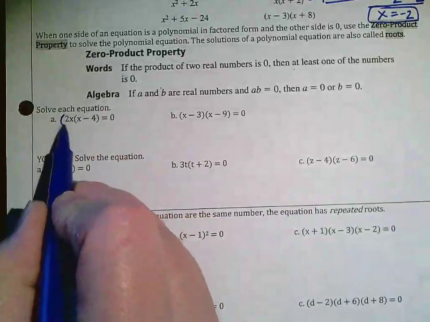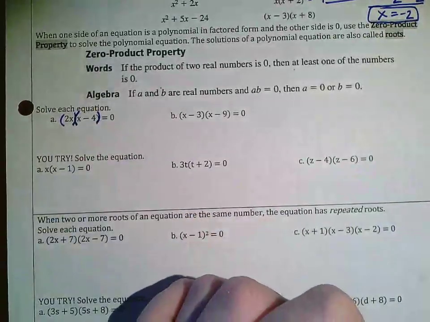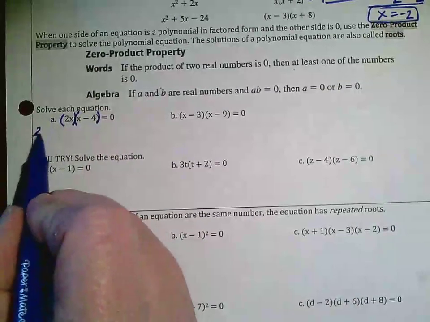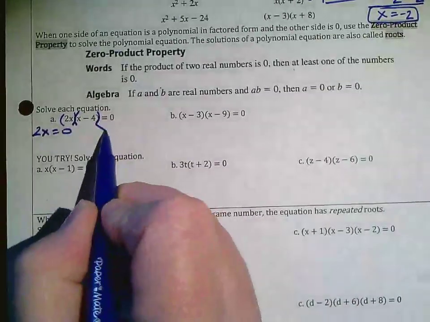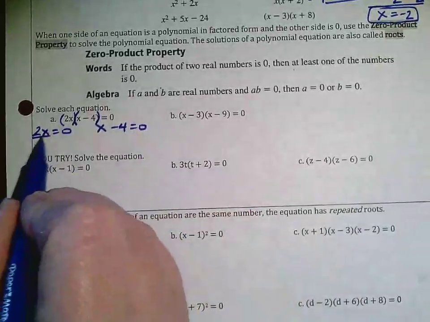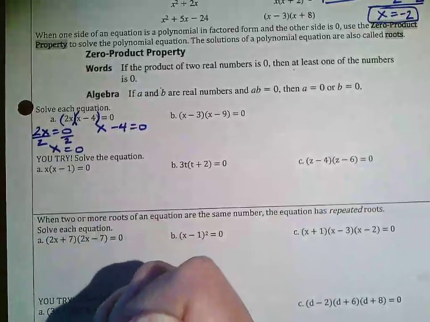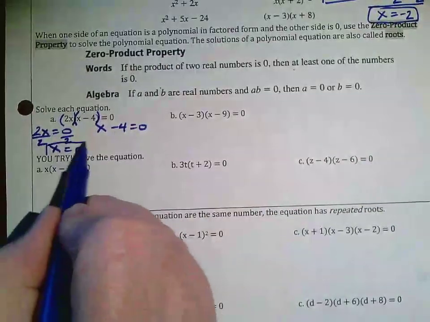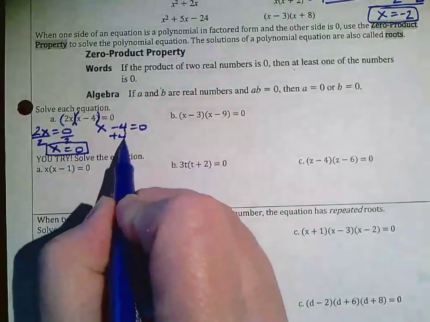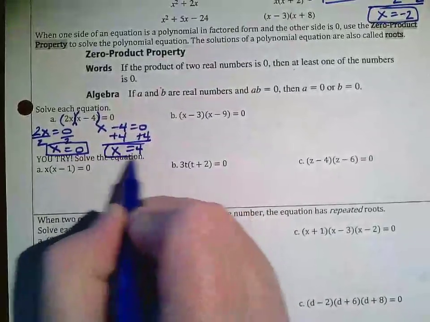That could be equal to 0 because that's being multiplied by the x minus 4. So I just take the 2x, set that equal to 0, and the x minus 4 equal to 0. I divide by 2 on both sides, and x is equal to 0. First possibility. The second thing is add 4, and x equals 4.